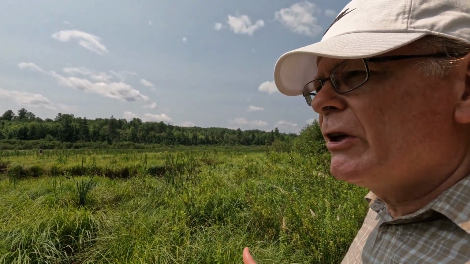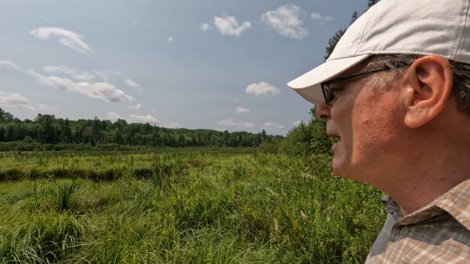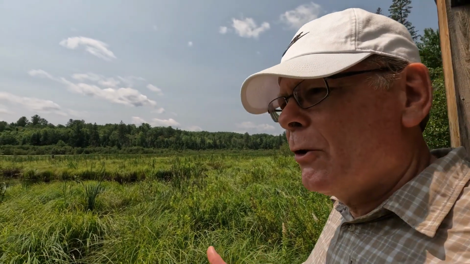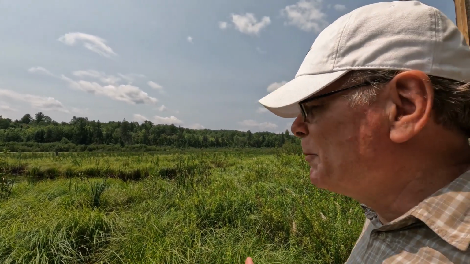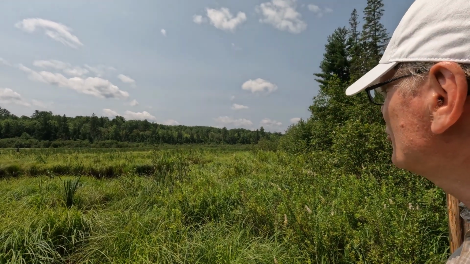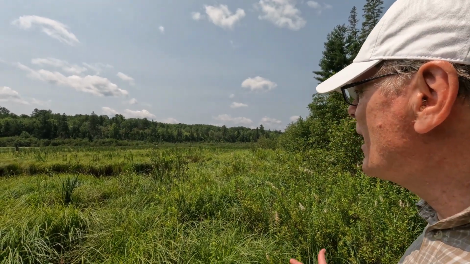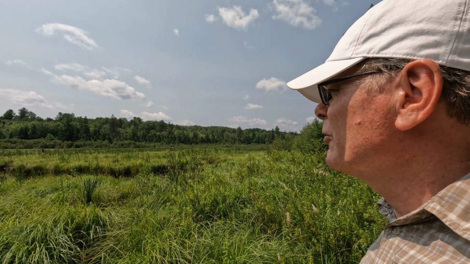In a forest, when the trees are growing, they're sequestering carbon. That carbon is getting stored in that wood biomass. In a fen or a bog, as I'll talk about later, there's an accumulation of peat, and the carbon is being stored in that peat. But where is the carbon being stored here if, in fact, this wetland is serving as a carbon sink?